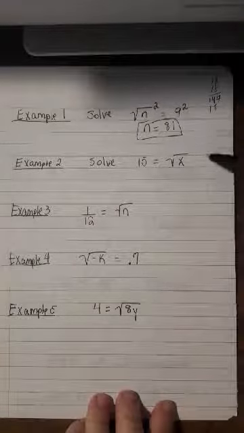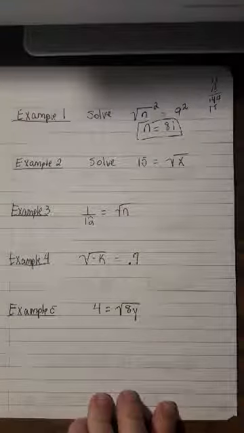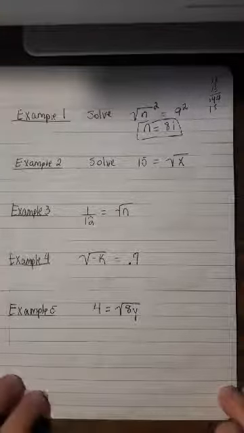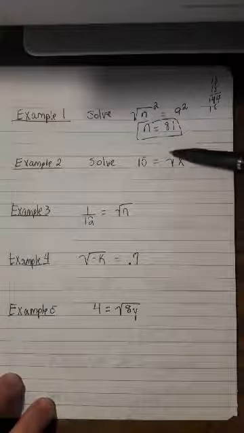Alright, example 2. I just switched up the square root symbol so you wouldn't get used to seeing it on one side. You did the same thing. Because you have no other numbers outside of that square root symbol on this side with the square root, you're ready to square both sides.